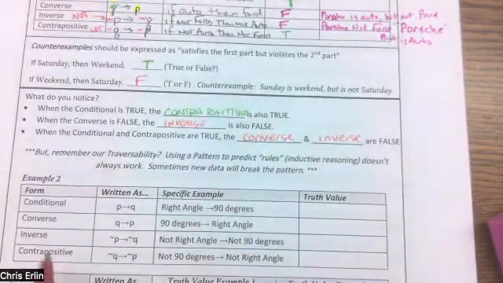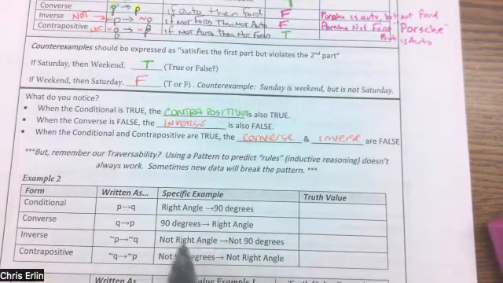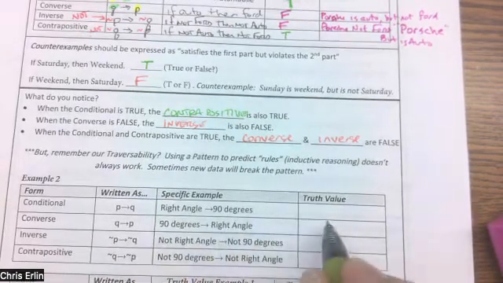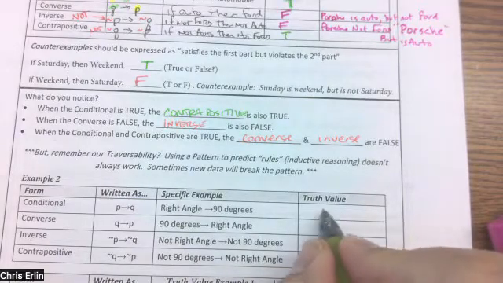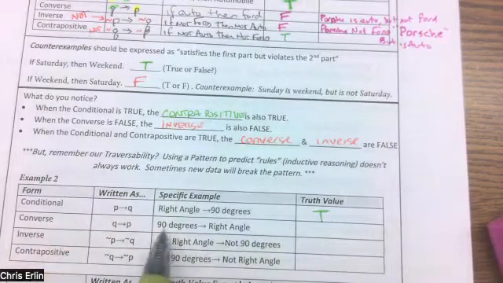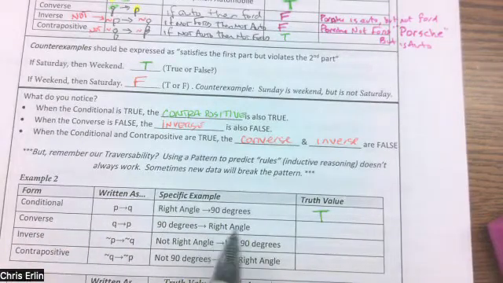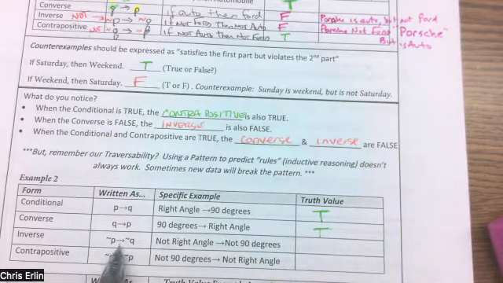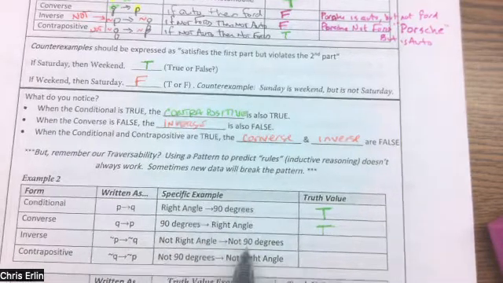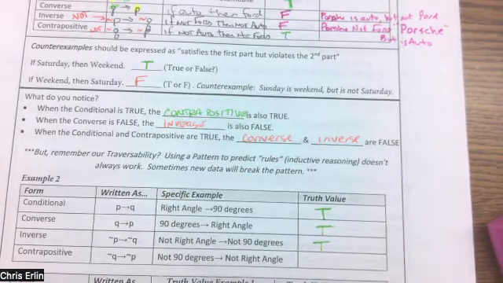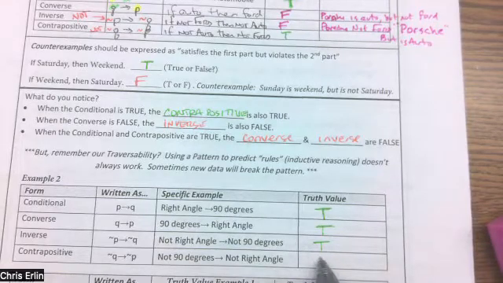This is the one I talked about earlier. If our conditional is, if it's a right angle, then it's 90 degrees. What's the truth value of that? It's true, isn't it? Okay, now the converse, we're flipping them. If it's 90 degrees, then it's a right angle. Also true. Inverse, if it's not a right angle, then it's not 90 degrees. True. Contrapositive, if it's not 90 degrees, then it's not a right angle. True.